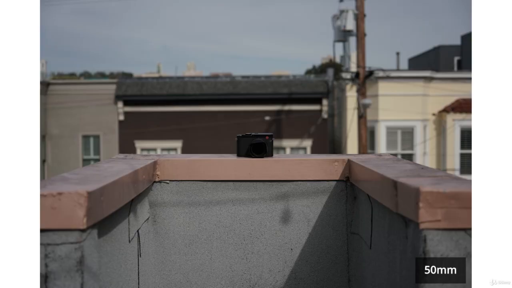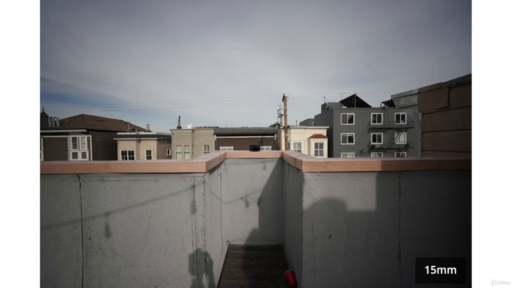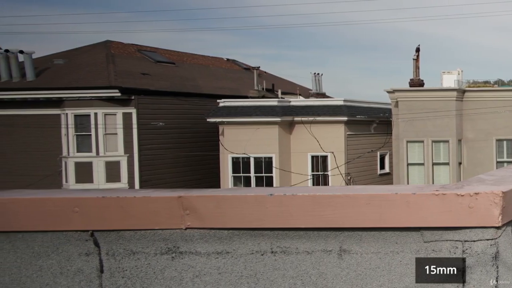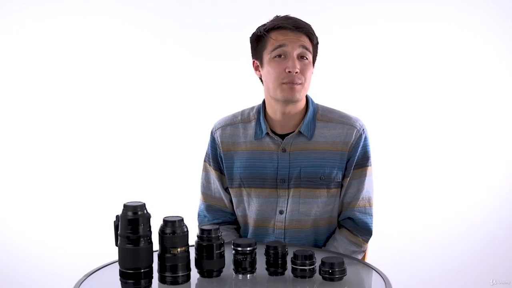Here, you can see what a 50mm sees, and here you can see what a 15mm sees from the same spot. From the 50 to the 24mm, most lenses remain relatively sharp in image quality without getting crazy expensive, but when you start to get wider than 24mm, you will start to see distortion in the corners and edges. Things become sharper and prices increase for pro-level wide-angle lenses.